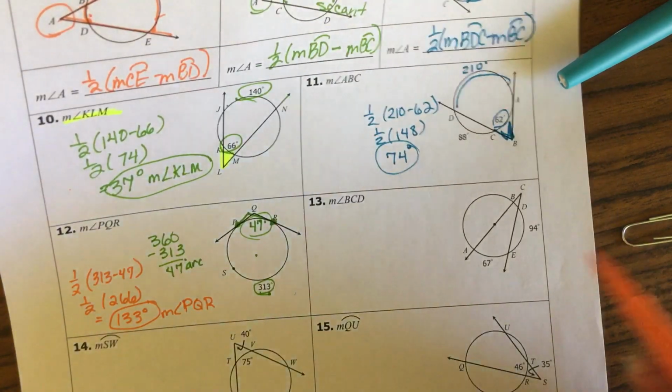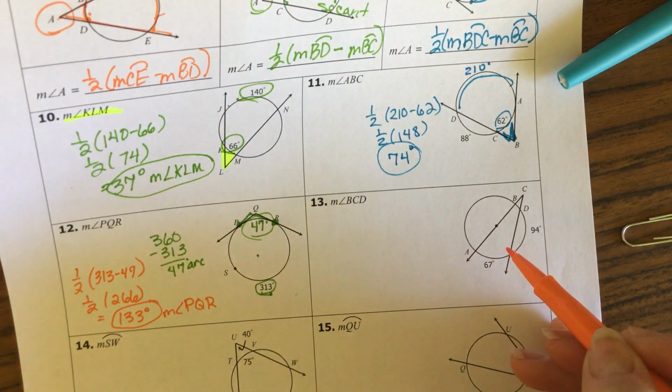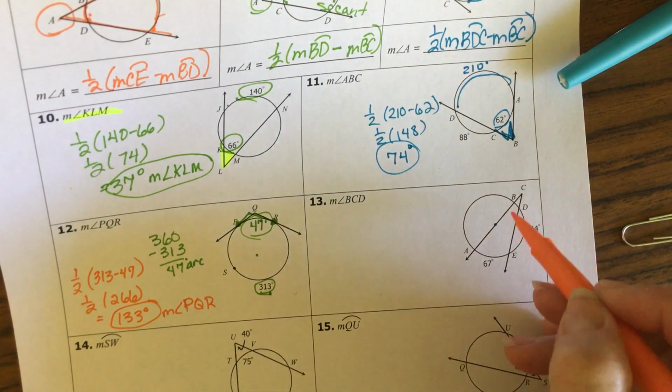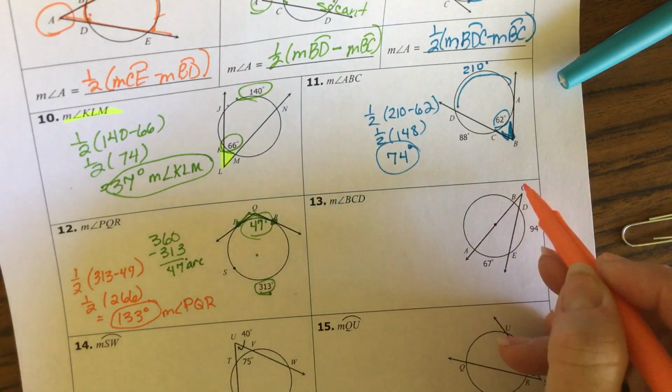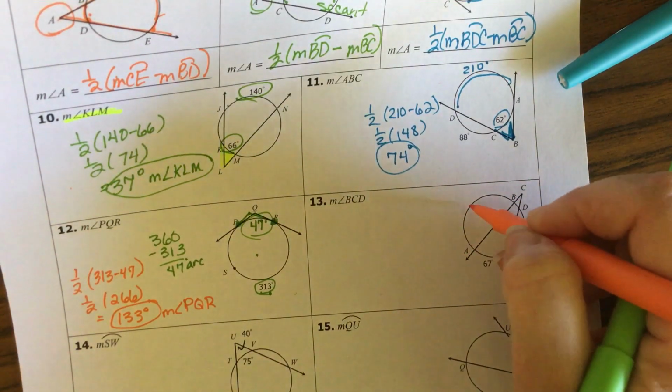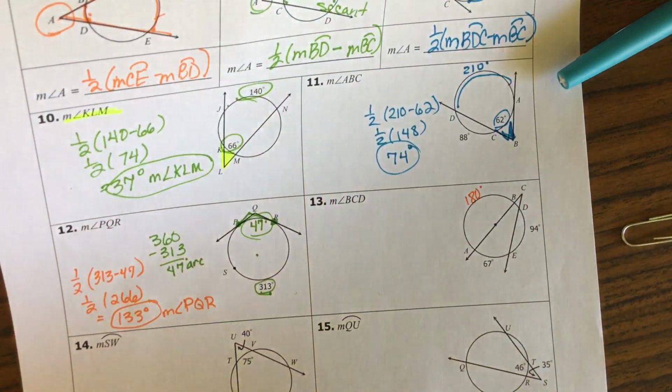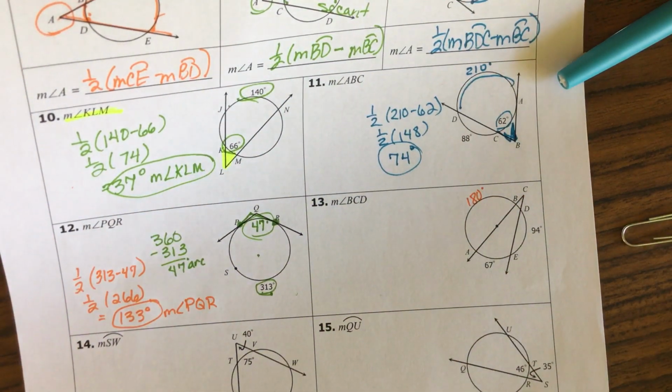Just a note on this one, you can do your subtraction and find it, but this is through the diameter right here. So if this is through the diameter, you know that this one has to be 180 degrees.